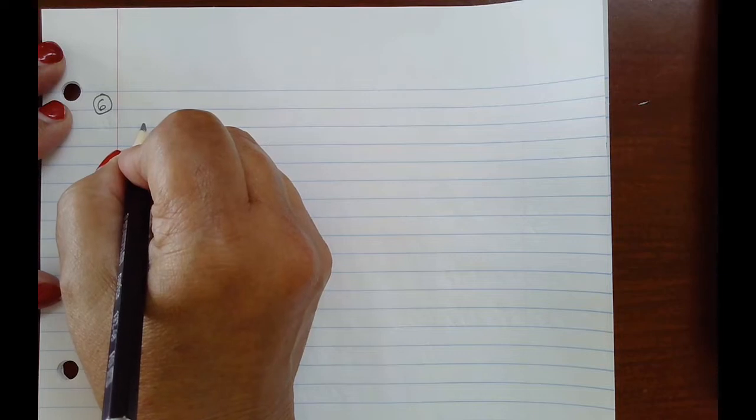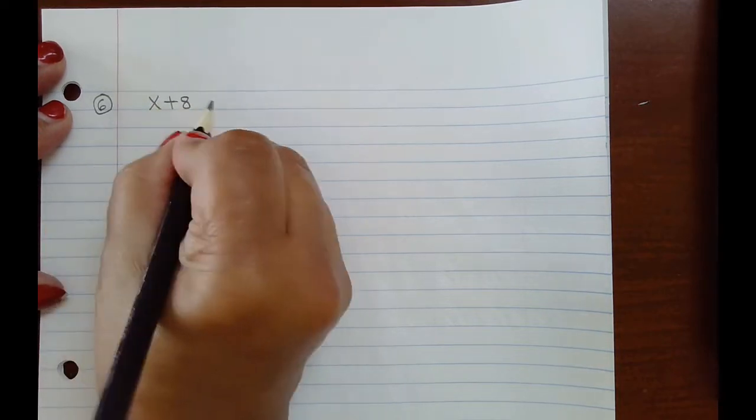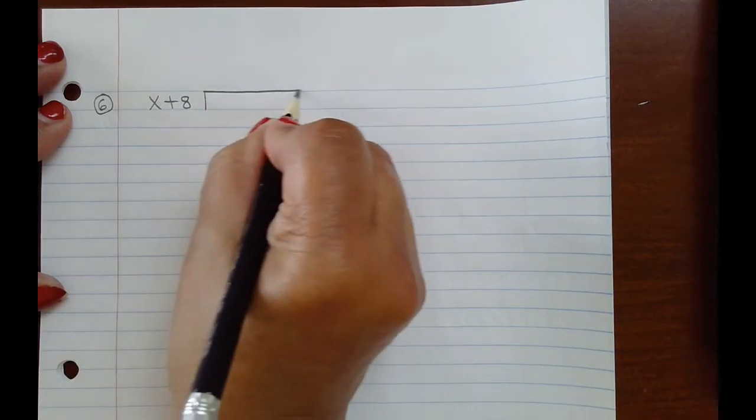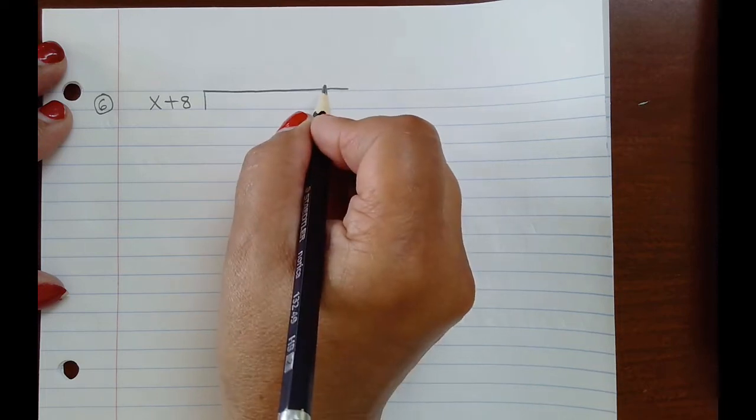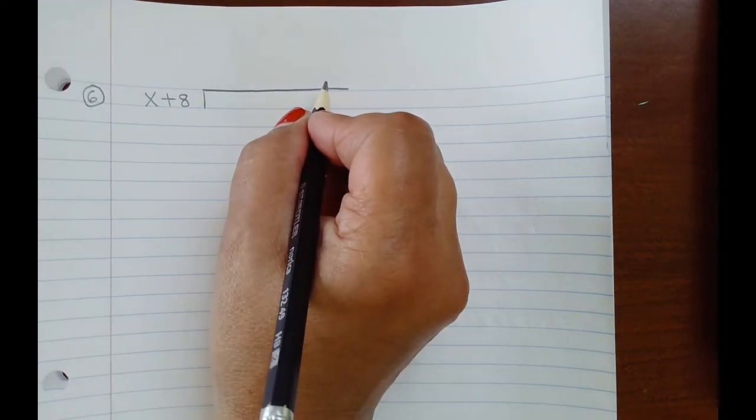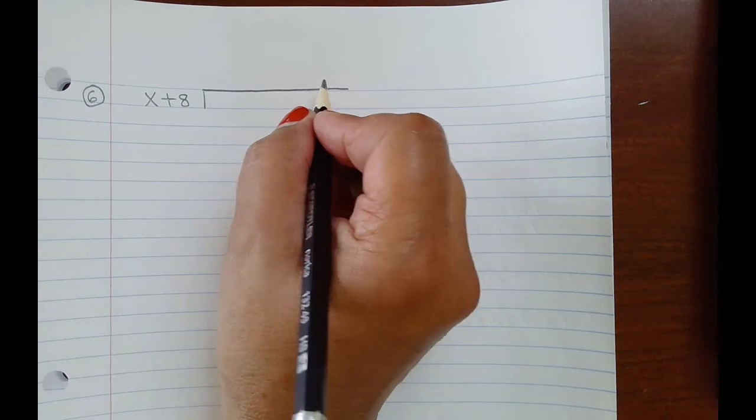number 6. Okay, number 6, let's see, you are dividing by x plus 8. Doing long division all the way up through number 9. Okay, then what you have in your dividend is, let's see, x plus 8, 2x squared plus 10x minus 48.